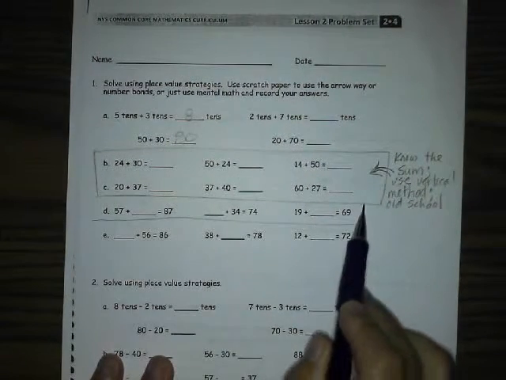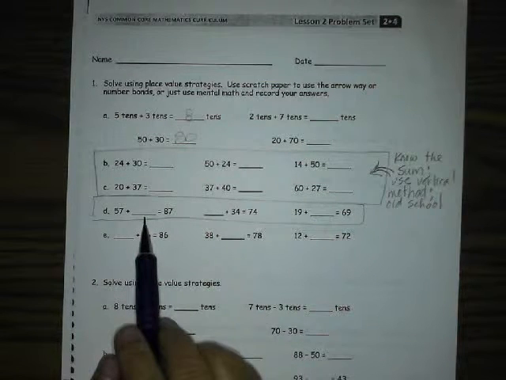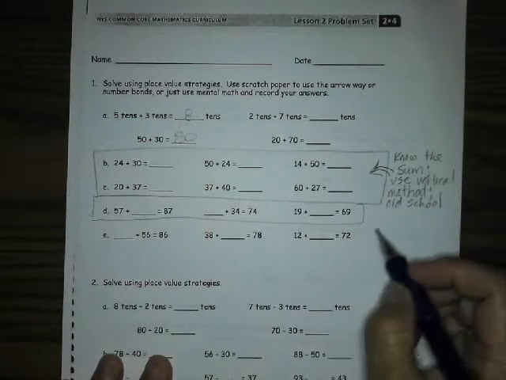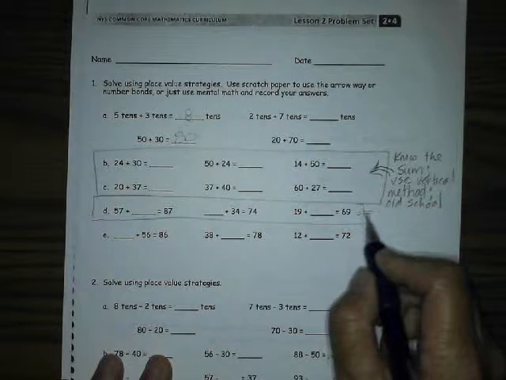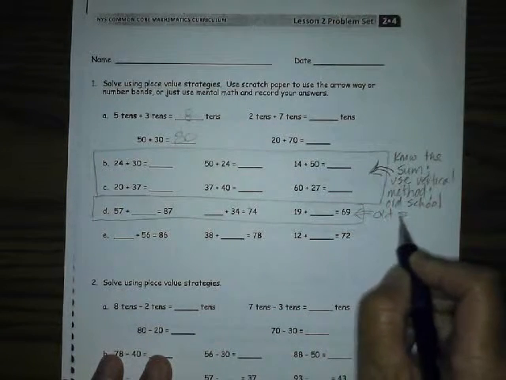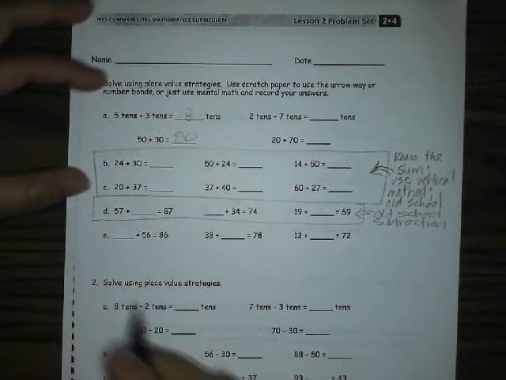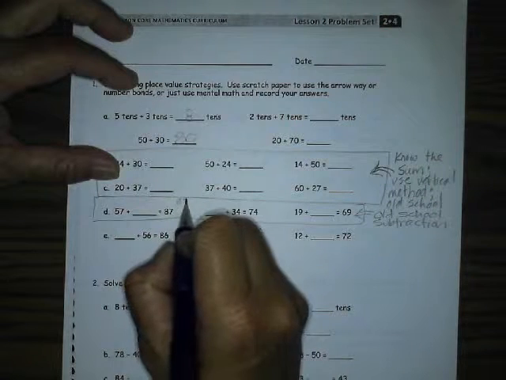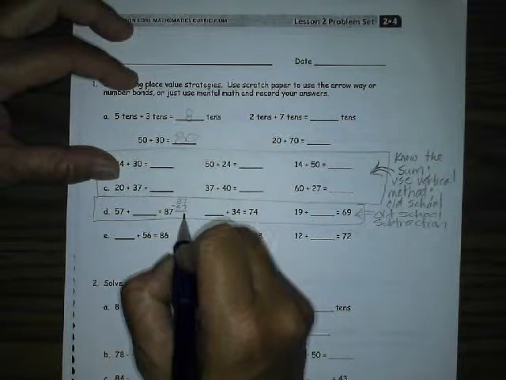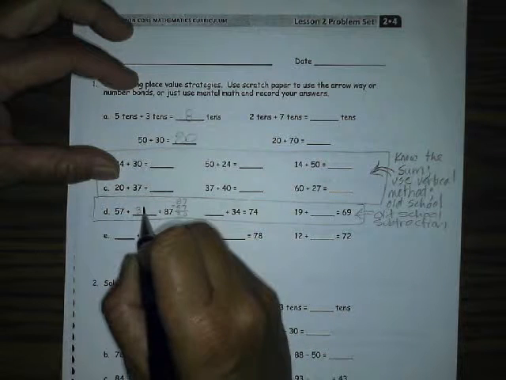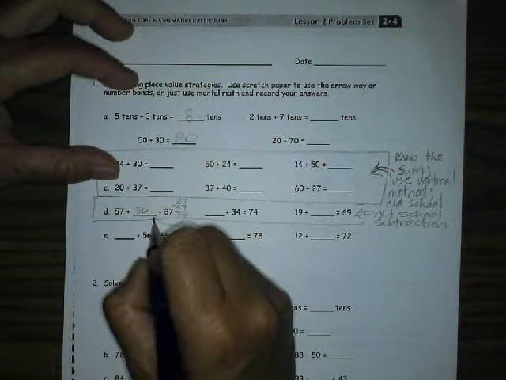Alright. Now, it's going to get a little harder. Here we have missing add-ins. So every one of these, there's a missing add-in. How you find this missing add-in is you do old school subtraction. So, you would do something like 87 take away 57 equals 30. And then 30 would go in the blank right here. You got that, guys? Yes!